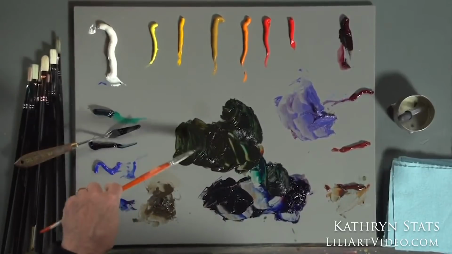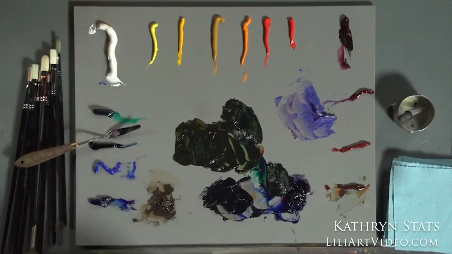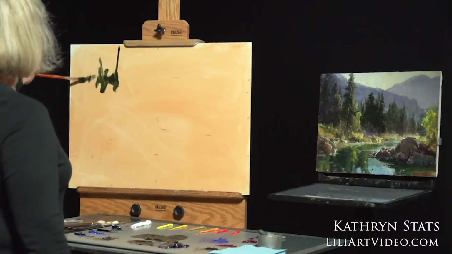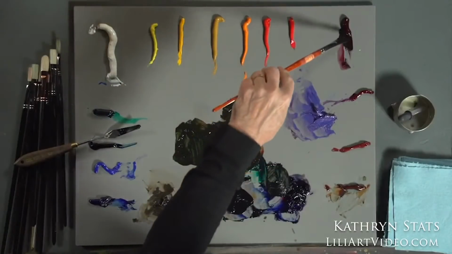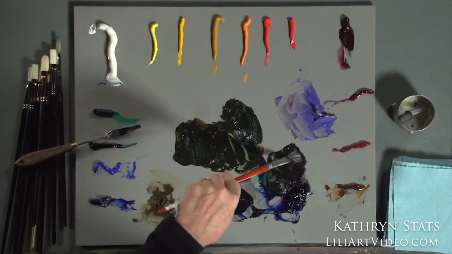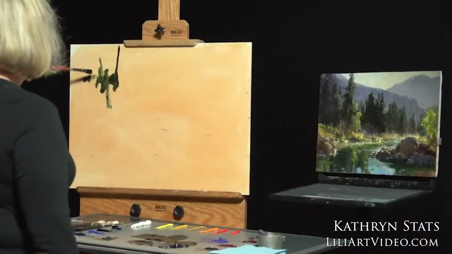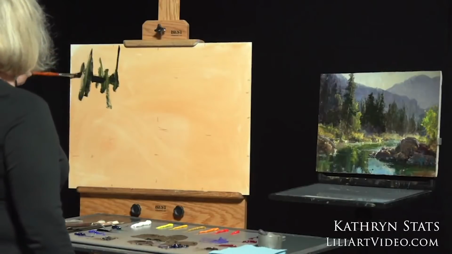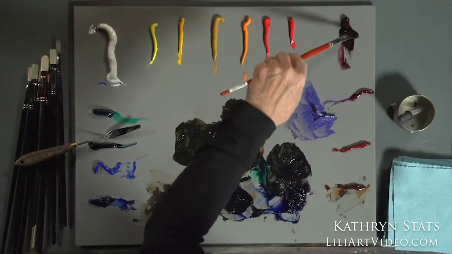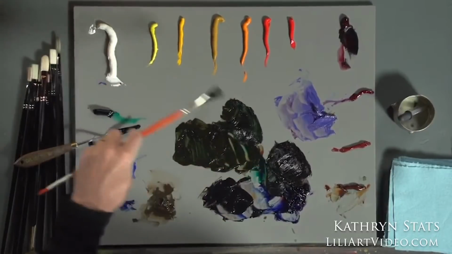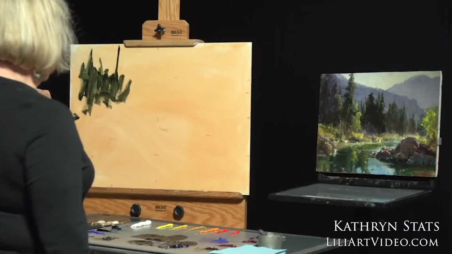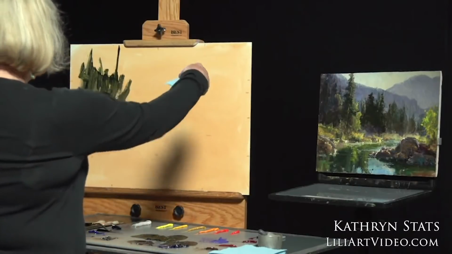So let's go ahead and see. Let's see what we got here. Okay, I think I need to go darker, more violet over here. I'm going to not talk so much while I'm painting because my brain doesn't do two things very well. I had to give up chewing gum a long time ago. I think I'm a little too thin. See my mark? It's probably halfway mark. Below half.